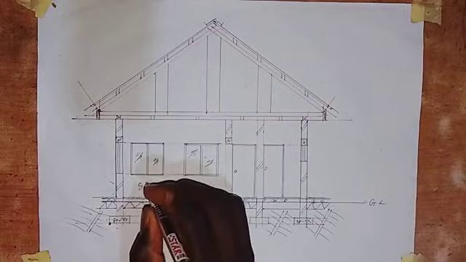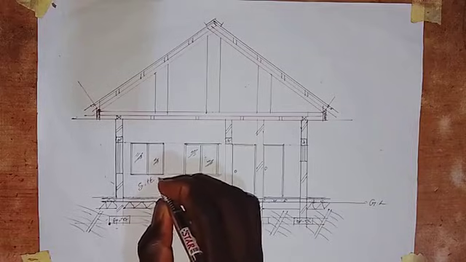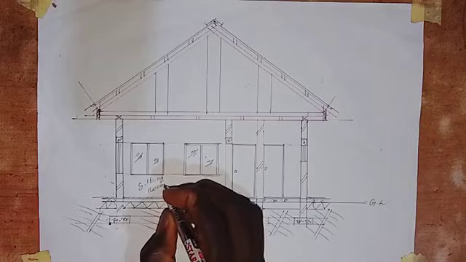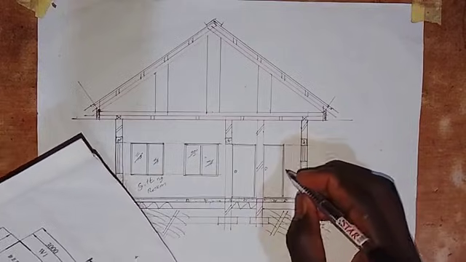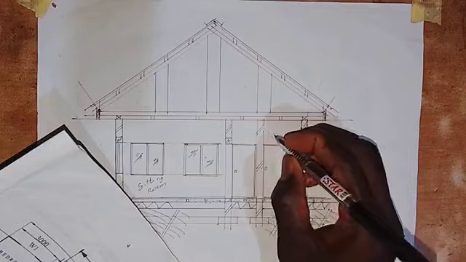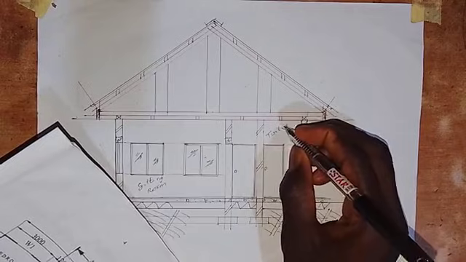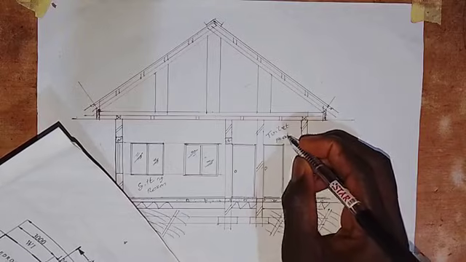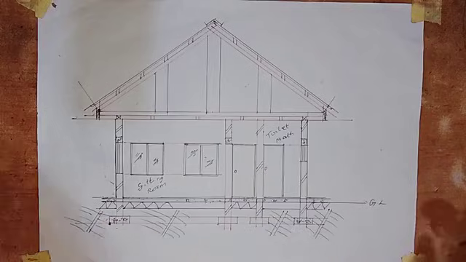Then here we have the toilet and bath. So you can then label this foundation footing and so on.